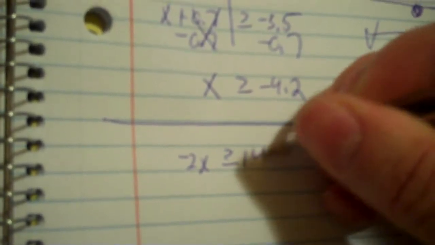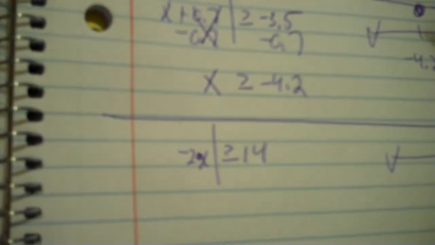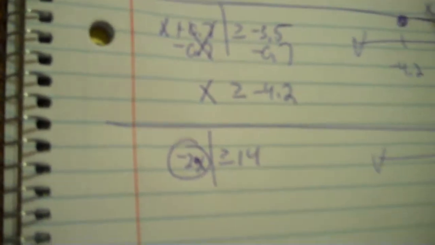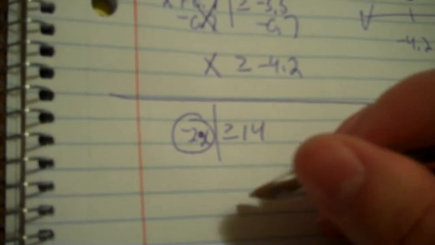Next one, negative 2x greater than or equal to 14. Now this time the x is over here, and between the 2 and the x there's no sign, so that's a multiplication symbol. When you have a multiplication operation or a division, we didn't have any on these first three, you want to circle that. Because if you have a negative there, you need to flip the sign. So the sign's going to switch down here.